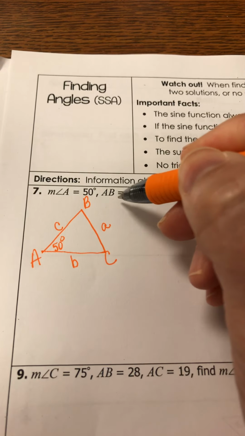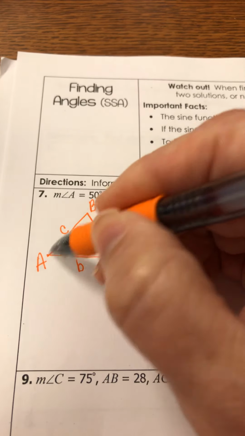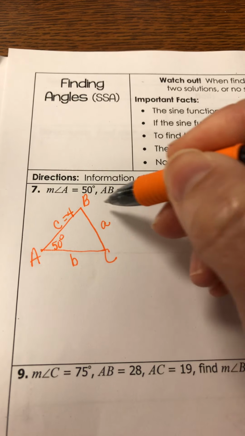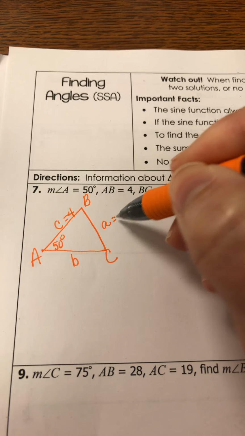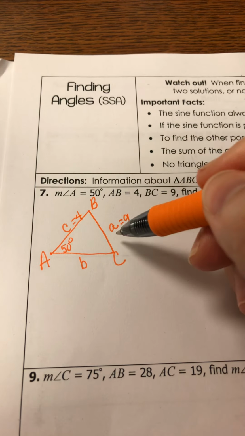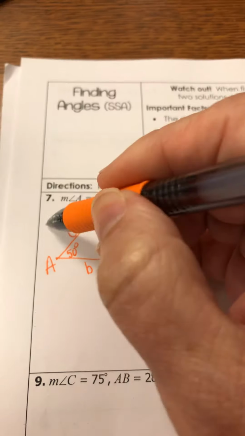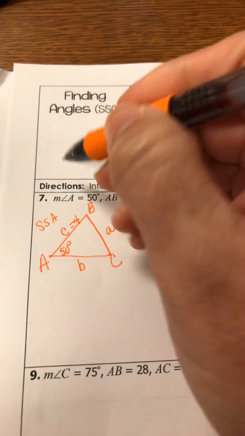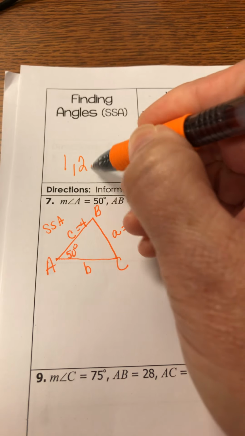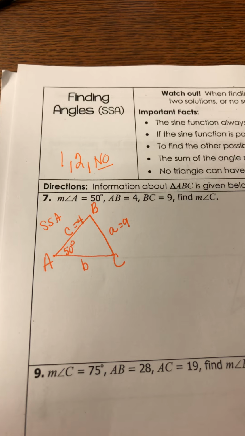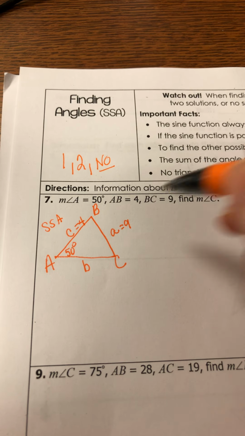It tells us that AB is equal to 4, so this is AB, which is actually side C. And then BC is 9, so that's actually going to be side A. Looking at this, you'll see that you have side, side, angle. Anytime you have side, side, angle, you've got to be prepared for one triangle, two triangles, or no triangle at all. We're asked to find the measure of angle C.